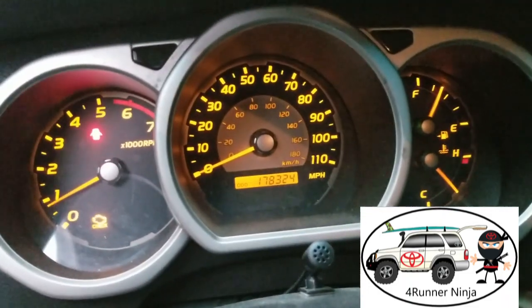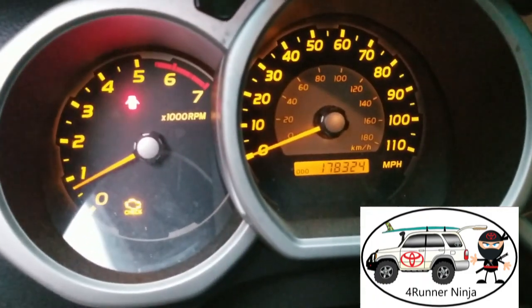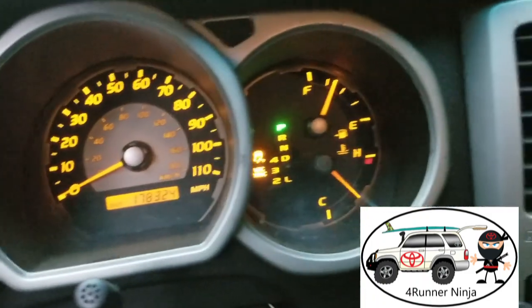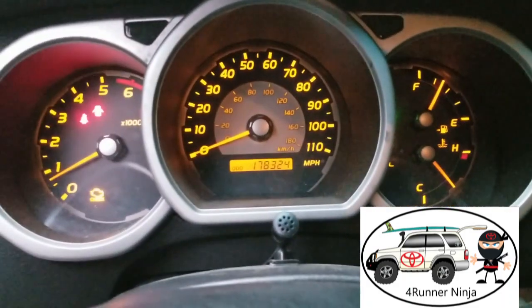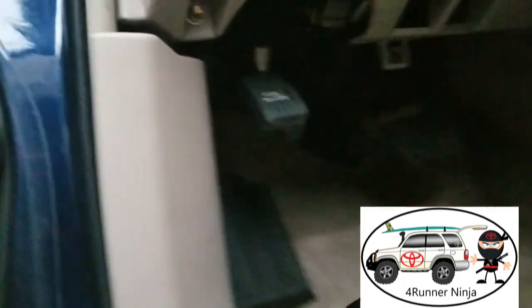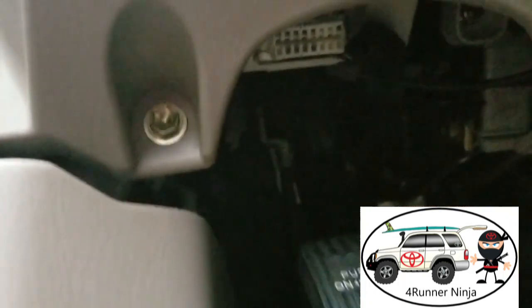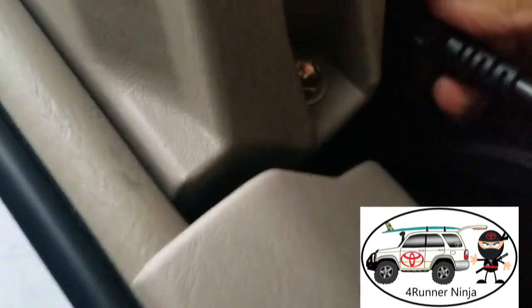So the 4Runner got the check engine light on. So we're going to read the code. Start the engine, plug in our handy dandy machine, and it's right above the parking brake.